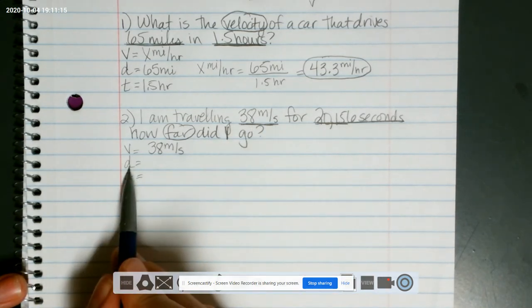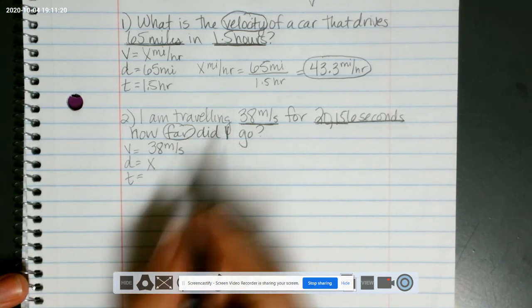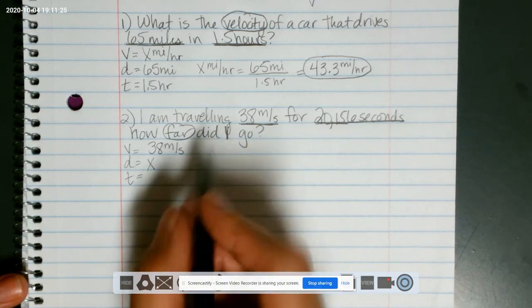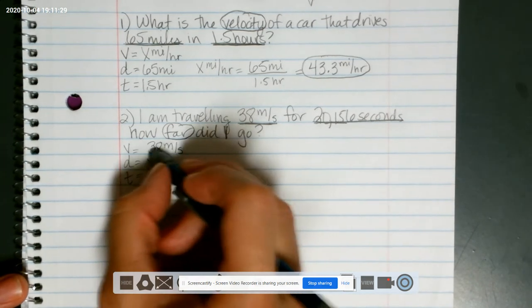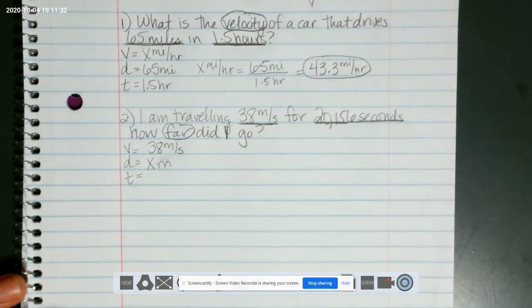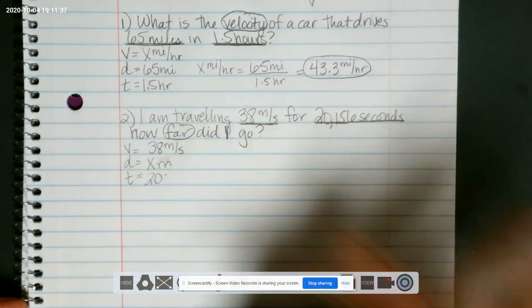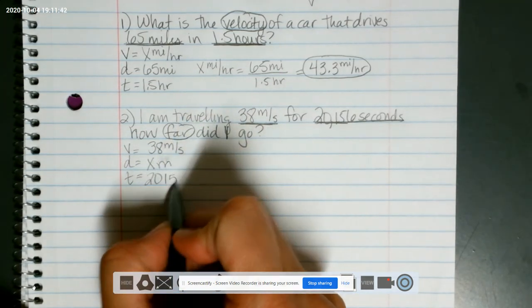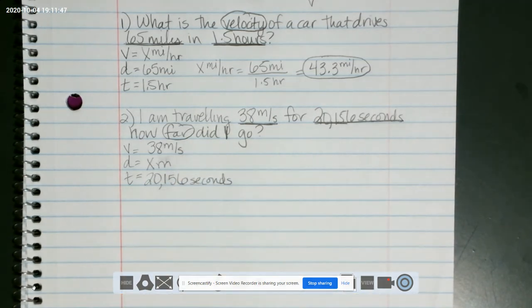I am not given a distance. I'm asked for the distance, how far. So it's going to be x, and I just have to look at my velocity. It's in meters per second, so therefore my distance and displacement have to be in meters. I can set it right next to it. And my time is given to me as 20,156 seconds. It's a big number. So now I have to use my rearranged equation.